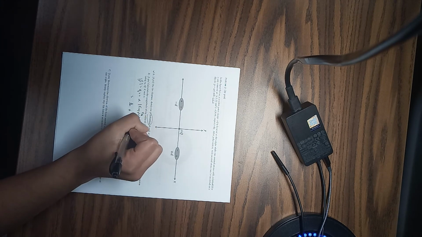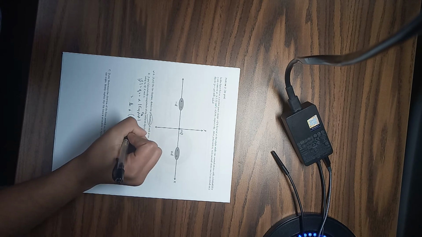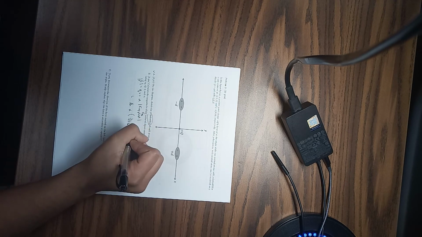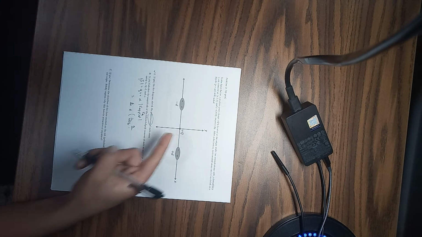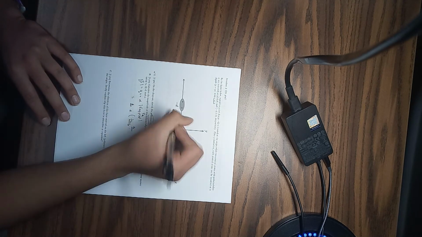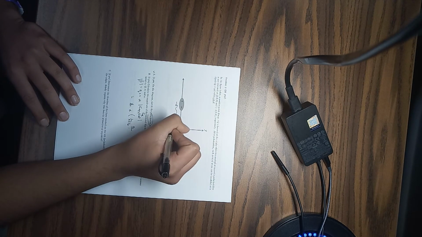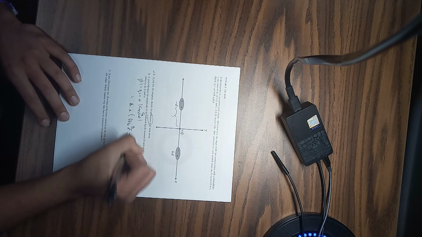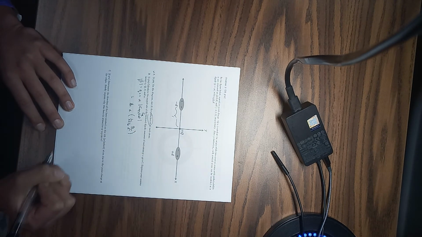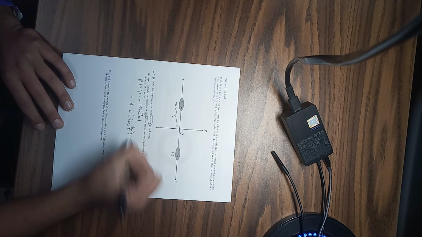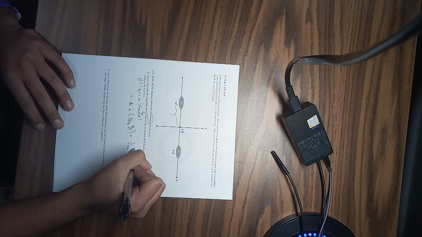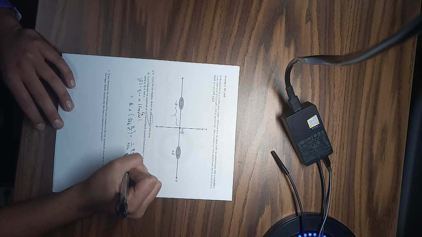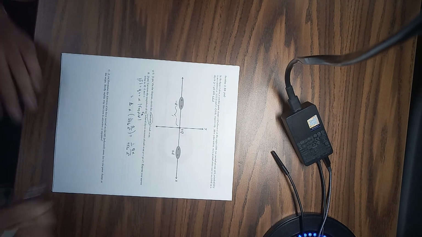alpha times 1 over 4 pi E naught, because E of Q is a point charge field, so 1 over 4 pi E naught Q over the radius, and the radius in this case would be the distance, since we're given this distance, which is R. So D squared, and this is equivalent to 1 over 4 pi E naught Q alpha over D squared. That's our final answer for that.